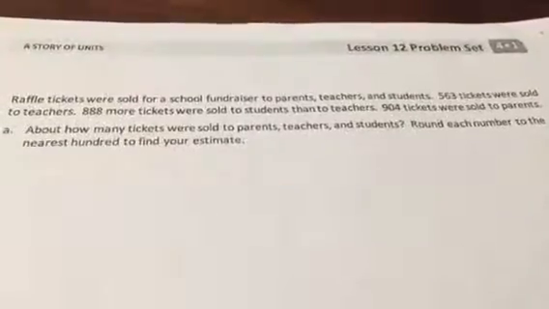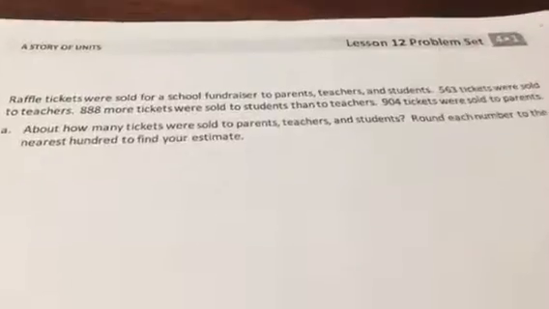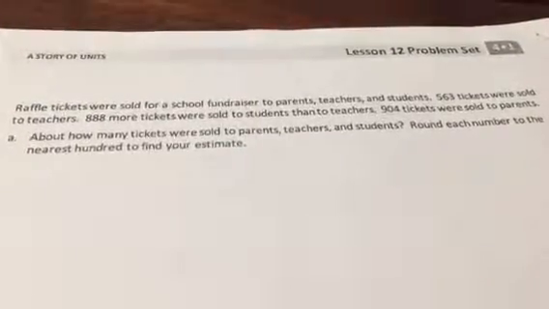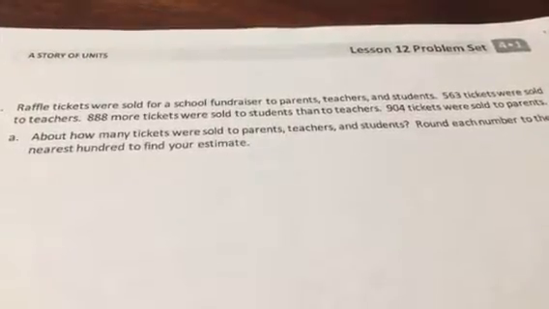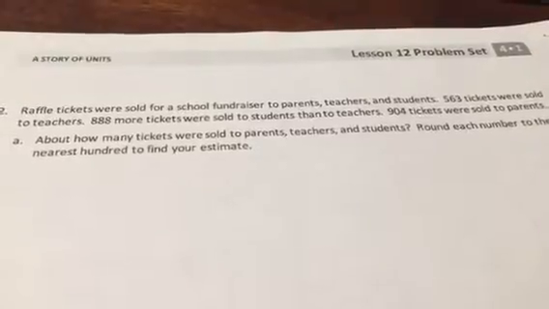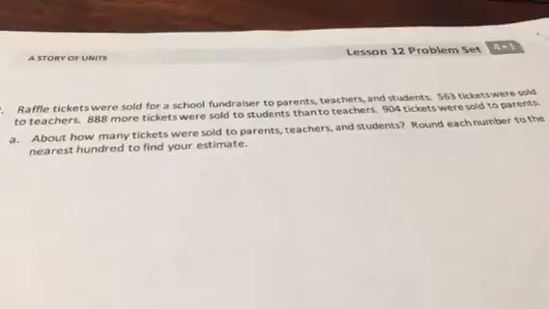Okay, let's go ahead and go on to number 2. Let's go ahead and read it. Follow along with me. It says, raffle tickets were sold for a school fundraiser to parents, teachers, and students. 563 tickets were sold to teachers. 888 more tickets were sold to students than to teachers. 904 tickets were sold to parents.